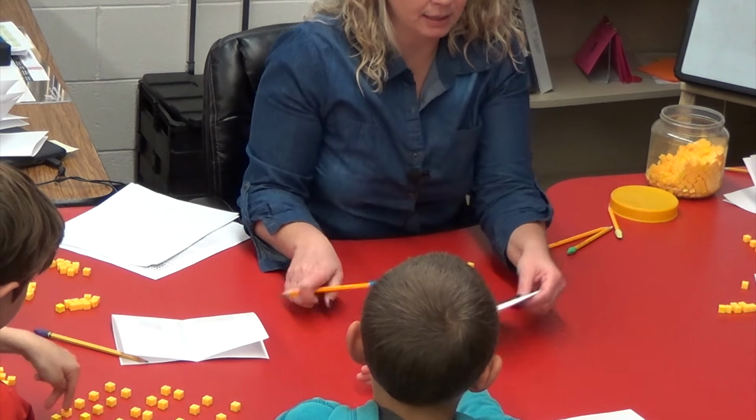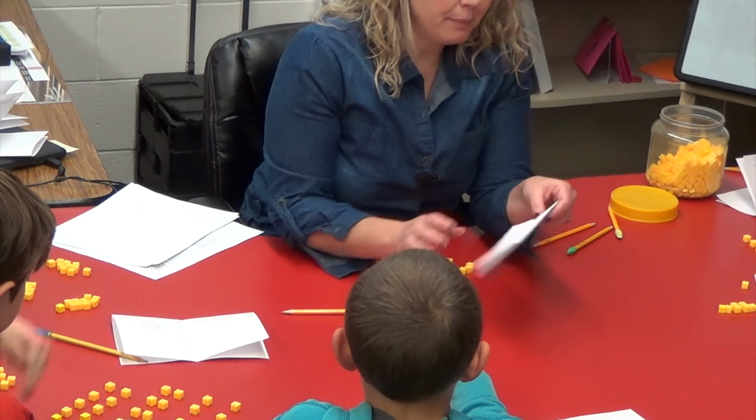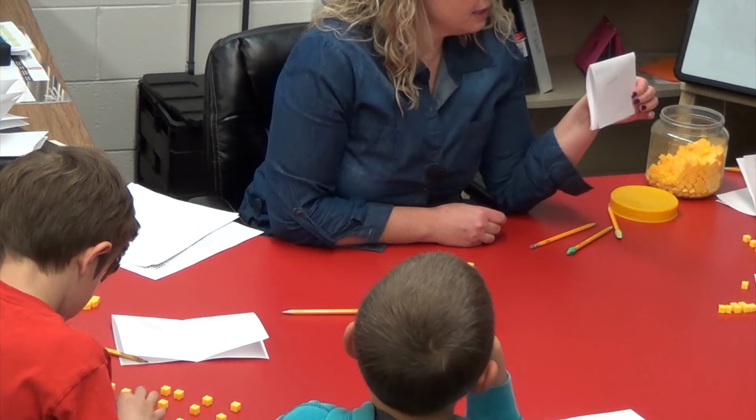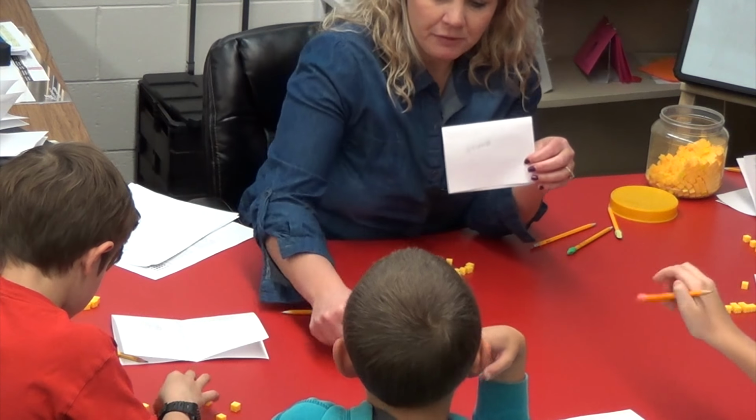Now, what grade are you guys in? I'm a third. Fourth or third. I remember learning something where if I have 3 of the same numbers, it means something else. I have 3 groups of 10 right here.